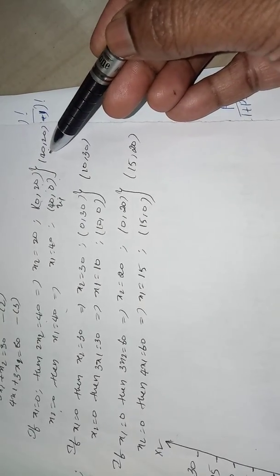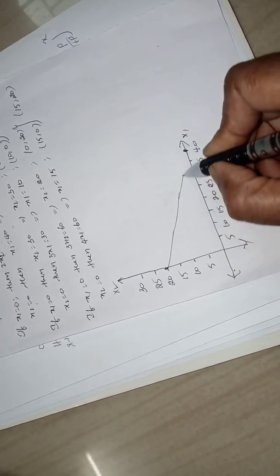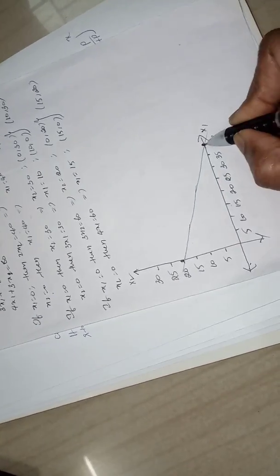Whatever coordinates you get, these are represented as straight lines with the help of a graph. So I am taking the values: in x1 the maximum value is 40, in x2 the maximum value is 20, and based on that I am taking the scale. From the first equation, what are the coordinates? 40 and 20. Put the dots and draw a line by joining these two points. So this is the first equation.